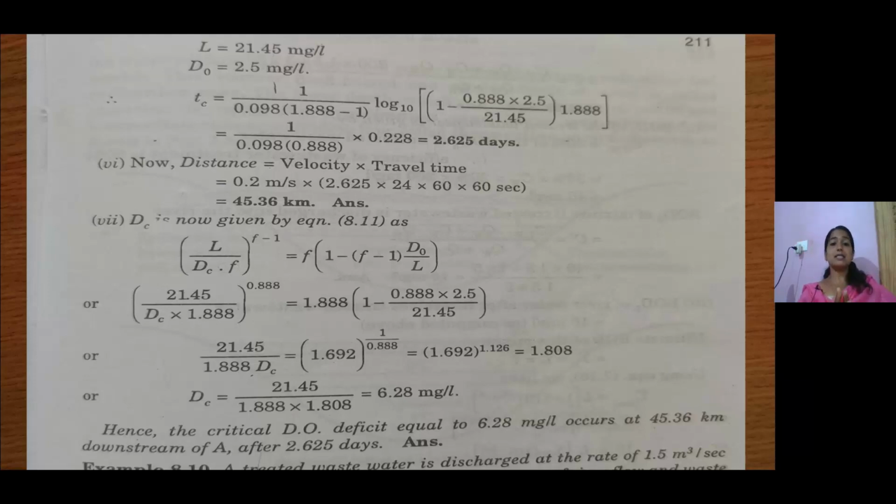Now you have to calculate the distance where this TC occurs. That is, distance is equal to velocity into travel time. Velocity is already given in the question, and the travel time that we already calculated as TC. It is calculated in days, and the velocity unit is meter per second. So you have to convert it into second. Then we will get a distance as 45.36 kilometer.